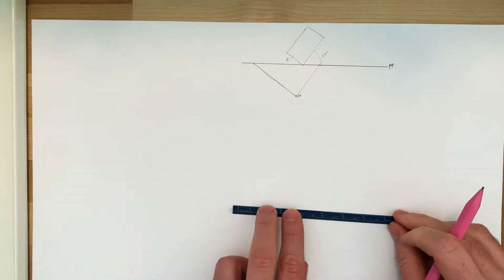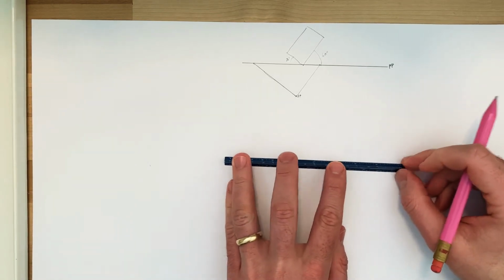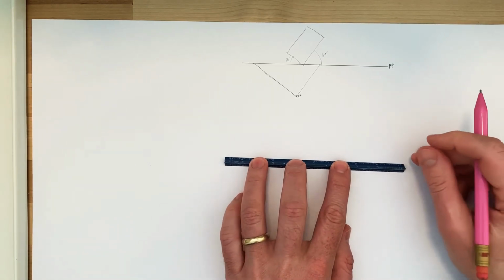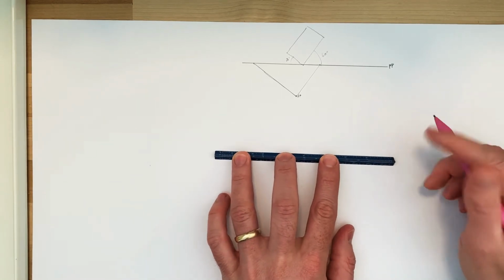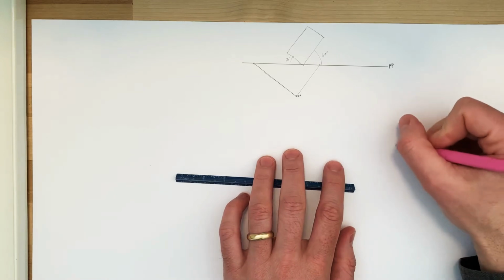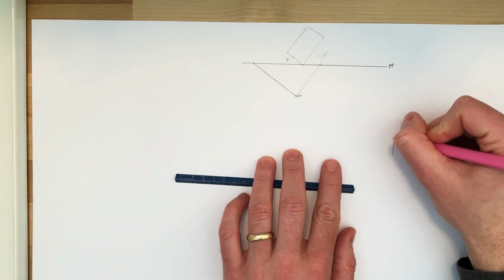Before we can really put our vanishing points on a horizon line, we have to draw our horizon line. And that's our fourth sort of vocabulary term. I'm going to put, in fact, before I draw my horizon line, I'm just going to draw my elevation right here.